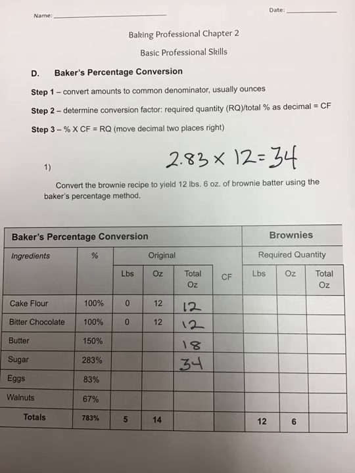This wraps up Baker's percentage conversion. We have one more video coming for one more handout, and we will finally be through Chapter 2. Good luck getting the rest of these problems solved. Work through the ones that I demonstrated and make sure that you're getting those same numbers.